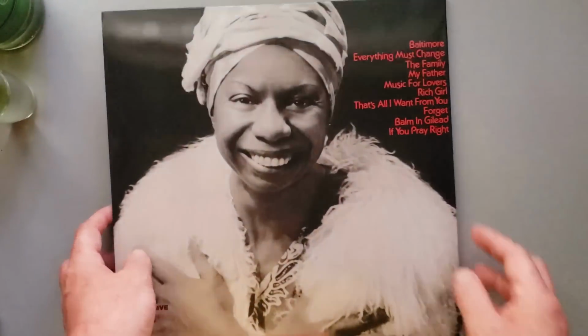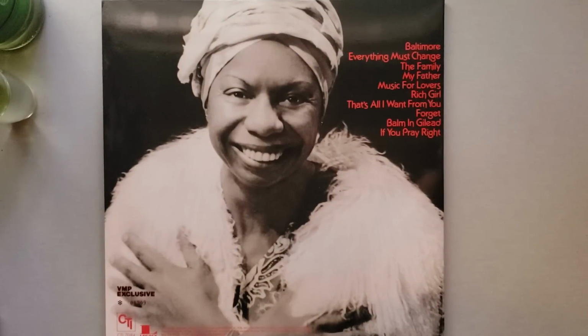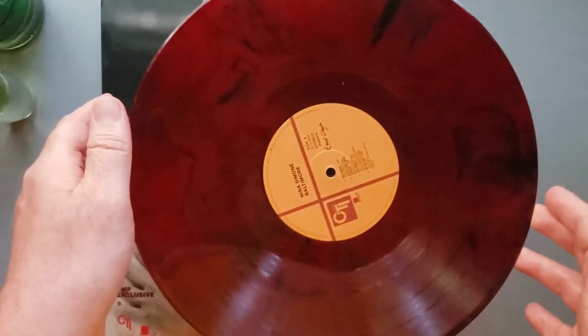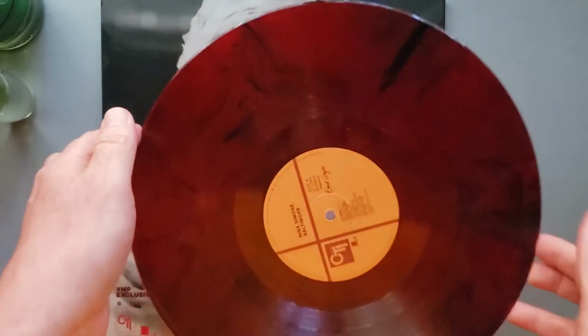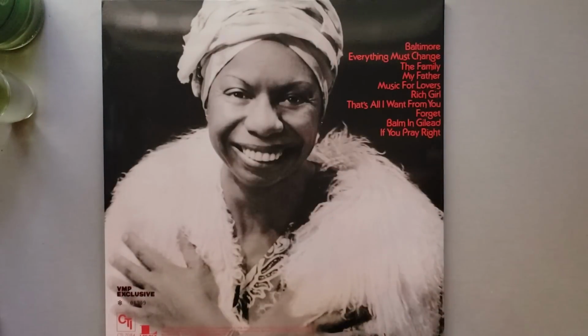This one here that I have is a really nice pressing. It's on some fancy colored vinyl. I actually have it in my player as we speak. It's on this ruby red vinyl, I think they called it, which has a little fancy design on there. I quite like the album, mostly just because I hadn't heard it before. So it was new to me.